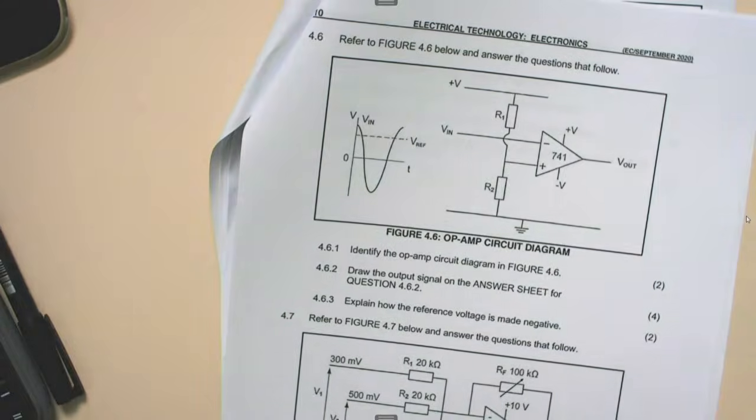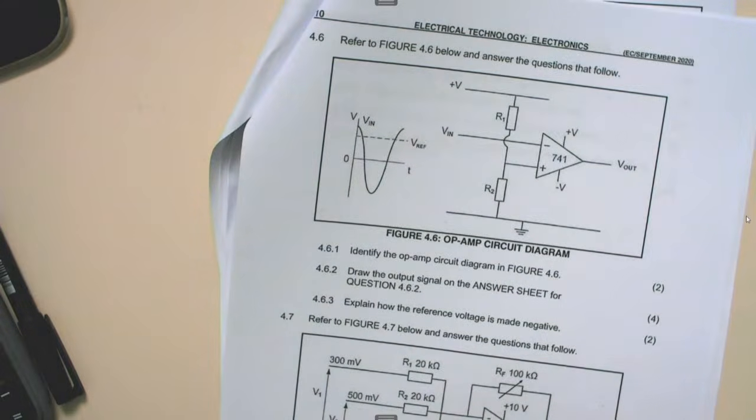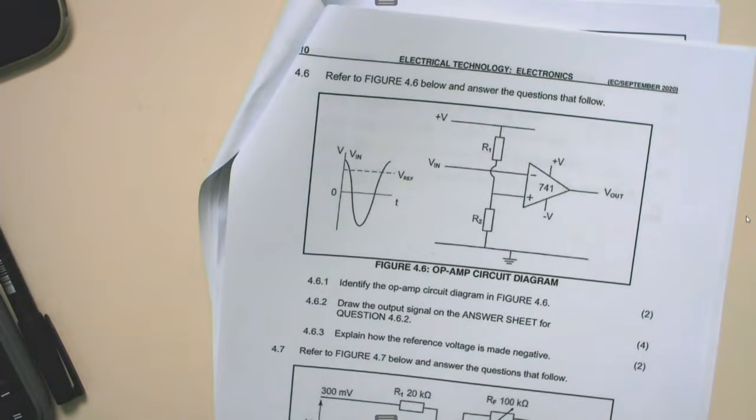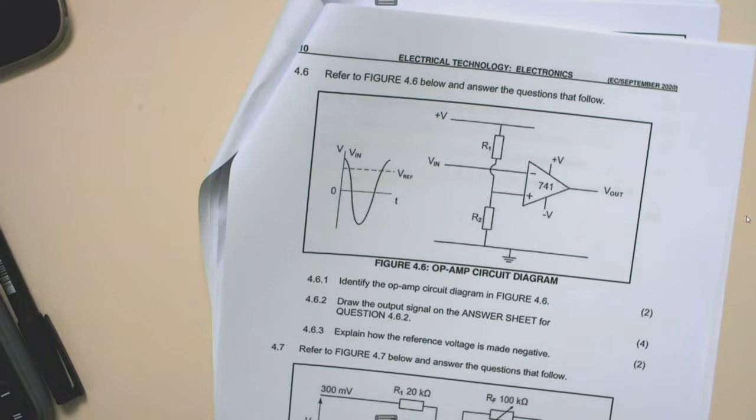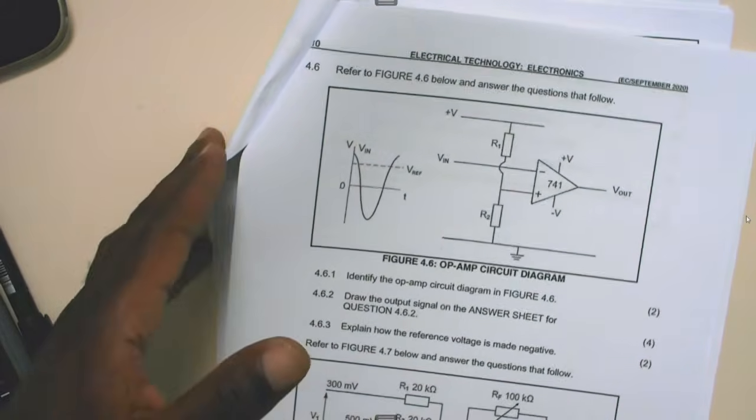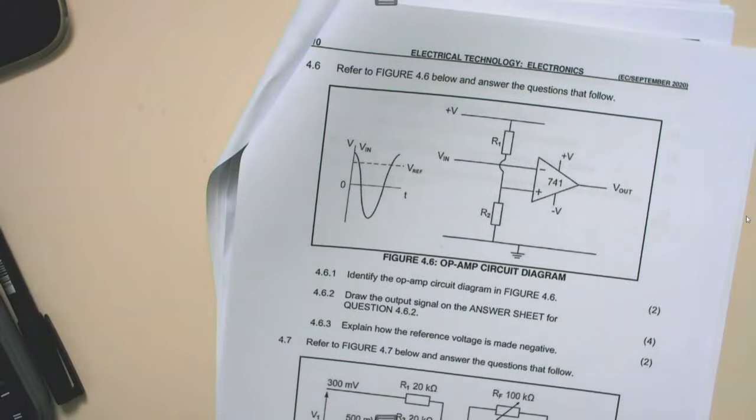Now we are proceeding to 4.6. Here is the circuit there. It says 4.6.1, identify the op-amp circuit in figure 4.6. The circuit here is the comparator.